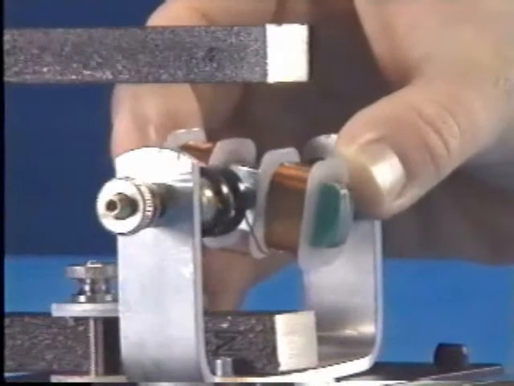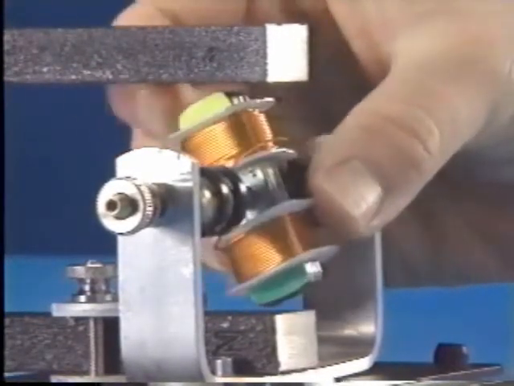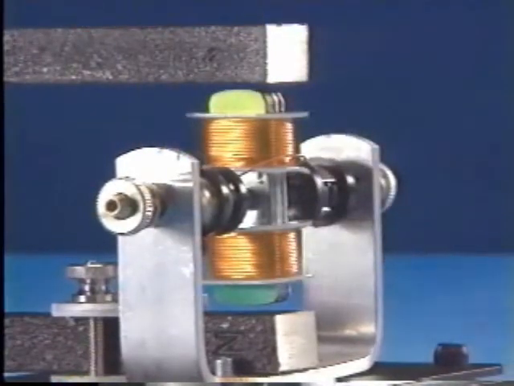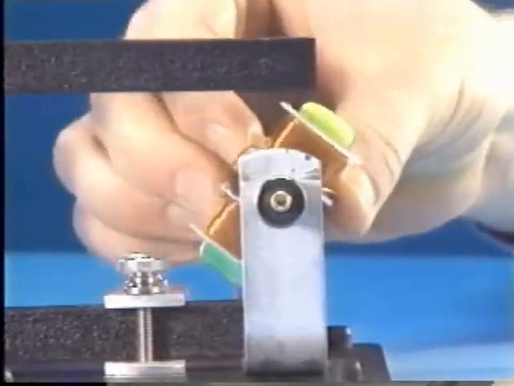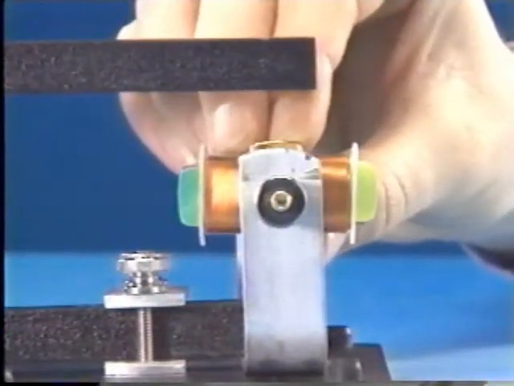But now, as the coil moves clockwise, it cuts through the flux lines at an increasing rate. At the instant that it reaches a vertical position, the coil is perpendicular to the magnetic field, which means that it's cutting the maximum number of flux lines. Here, the voltage induced by the generator is at a maximum. As the coil rotates further, it moves back into a horizontal position.